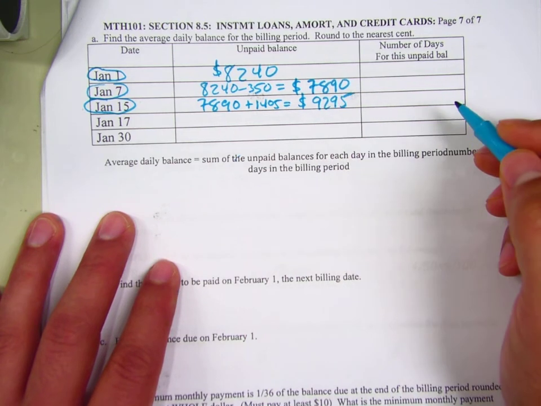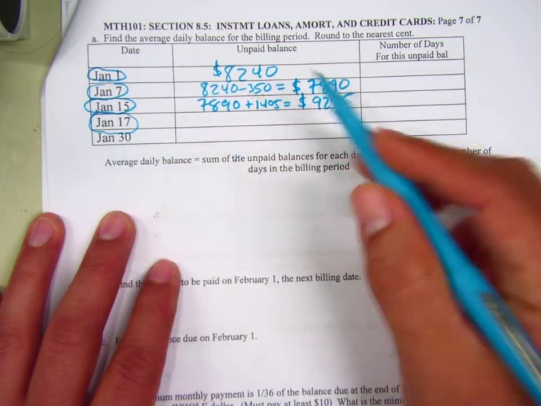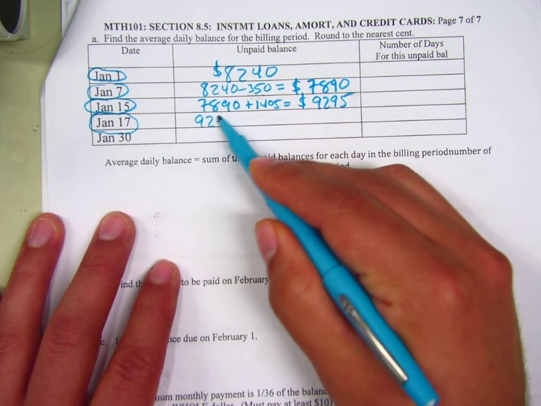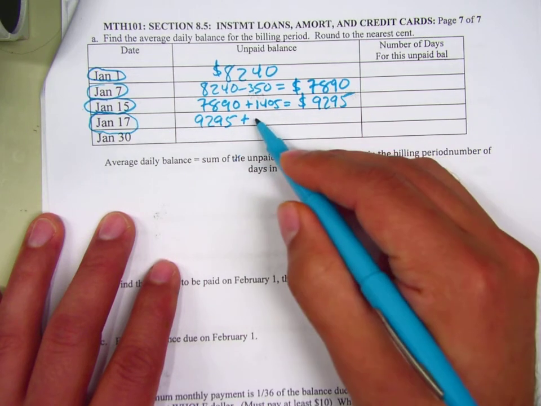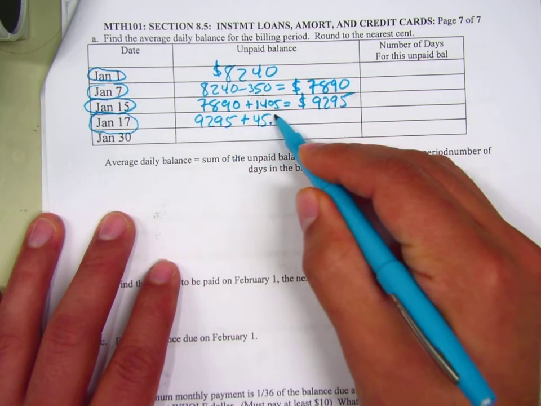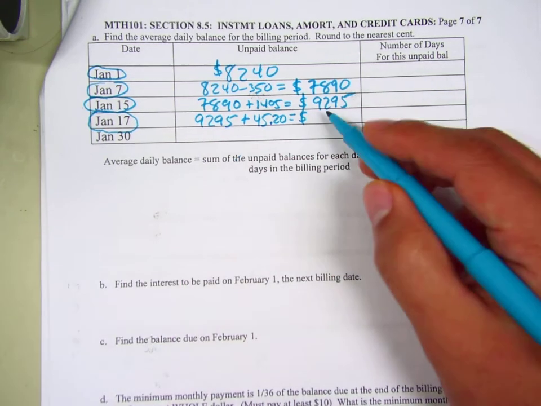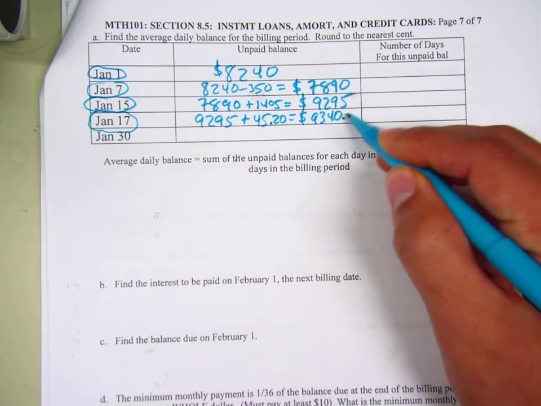Okay. On January 17th, another charge. 9295, and what did we do? We spent $45.20. So what's the new balance now? $93.40 with 20 cents.